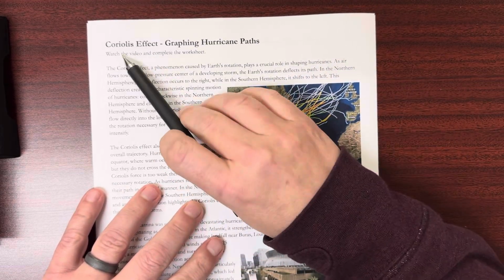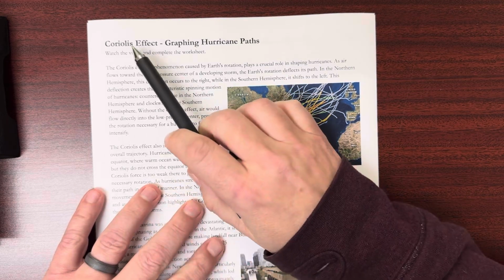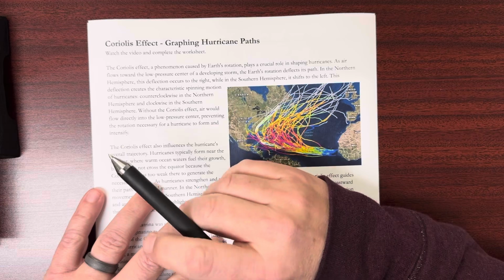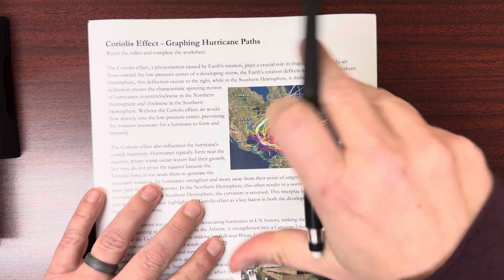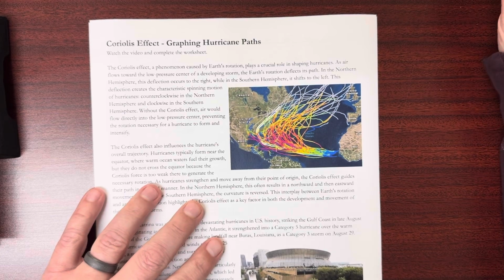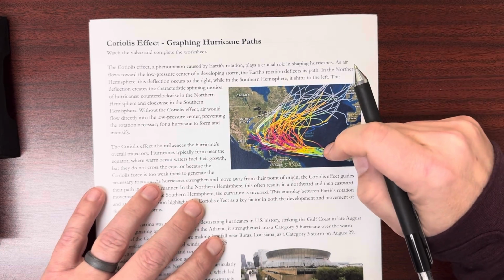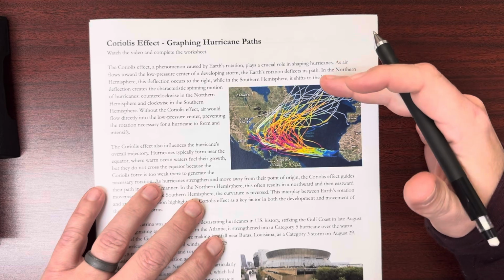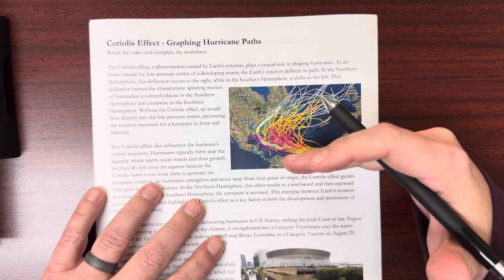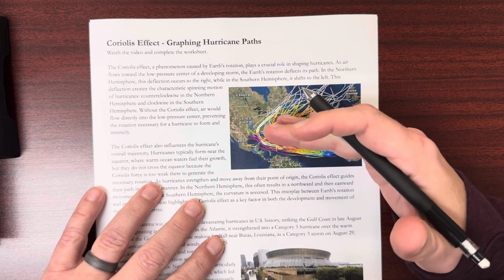Now, it's a little tough to explain, and it's better if you see a video on the Coriolis effect, but the Coriolis effect has to do with the Earth spinning on its axis and how things move because of where they are on that spinning globe of our Earth. So with hurricanes in the northern hemisphere, hurricanes and masses of air tend to get deflected to the right.